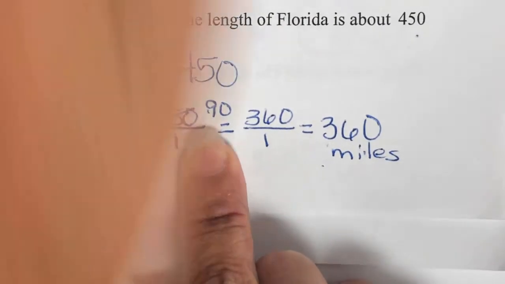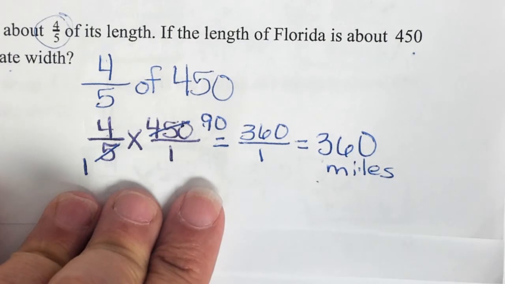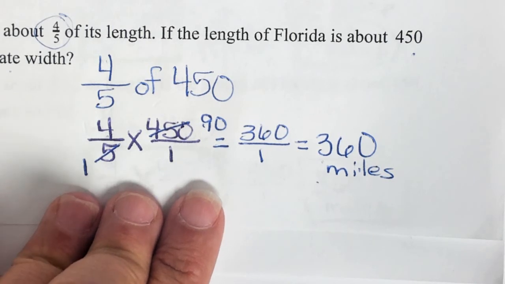Yes? Oh, you can, yeah. That's fine, or highlight. Yep. Yes. I got 12.